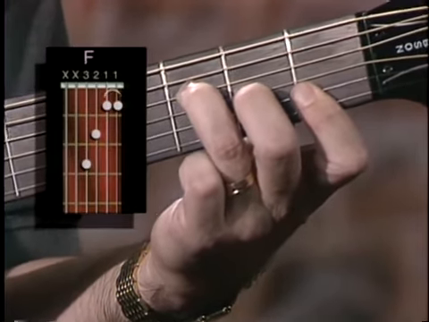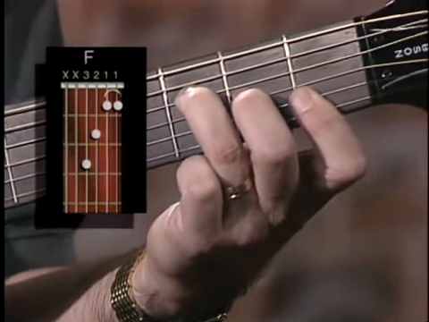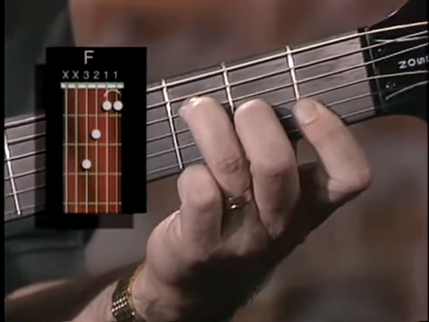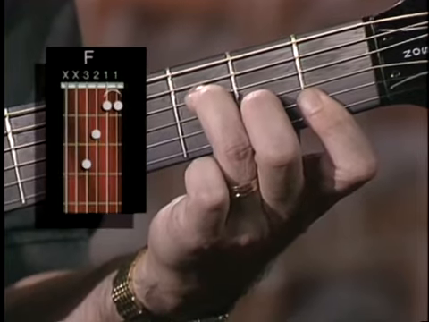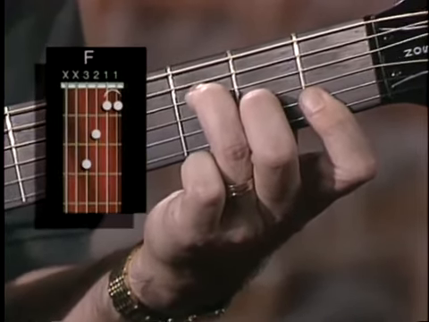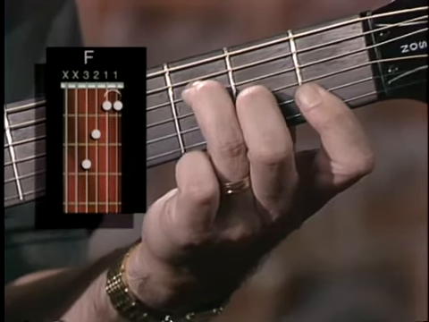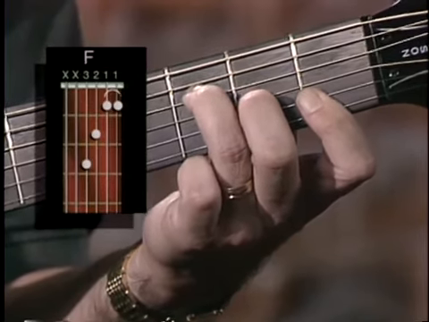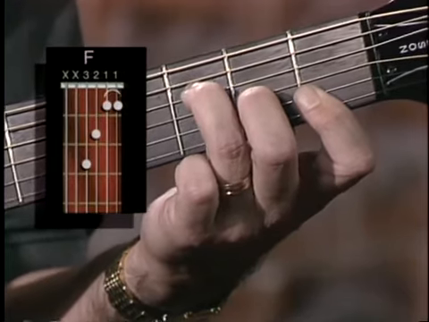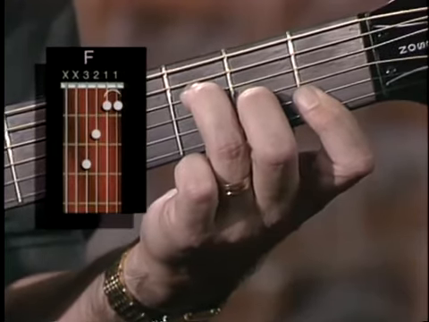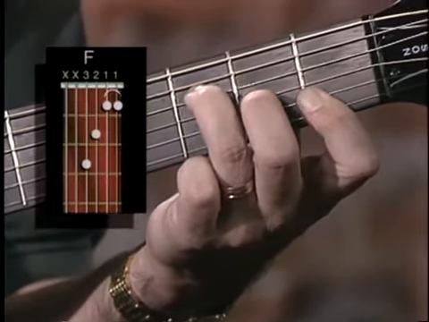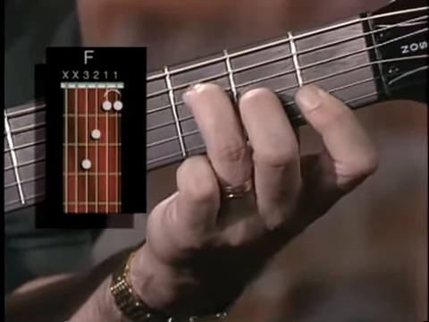2nd finger, 2nd fret, 3rd string. Here's the hard part. Your 1st finger lays down flat. We call it a bar. It plays the 1st fret on the 2nd string, and it plays the 1st fret on the 1st string. So with your 1st finger, you're playing 2 strings. That's called a bar. I do it by laying my finger flat across both of them. It takes some strength.